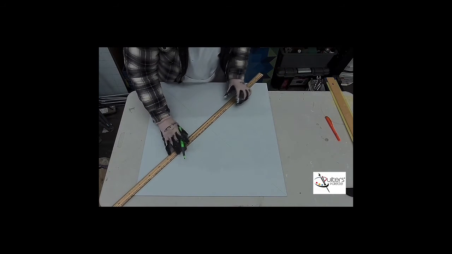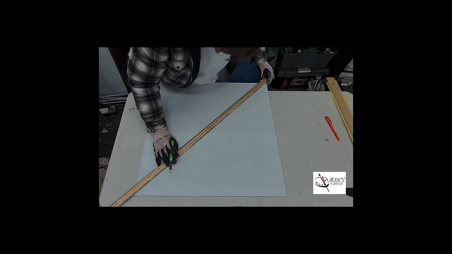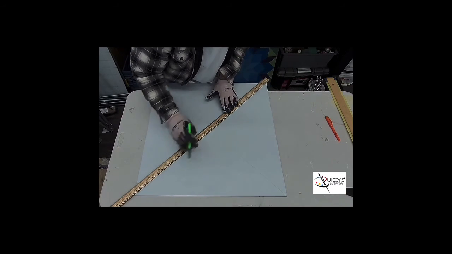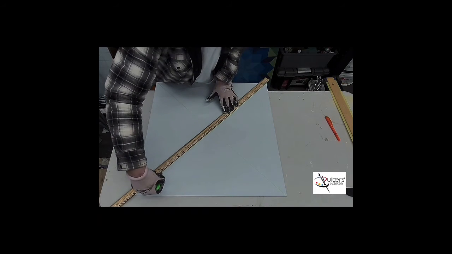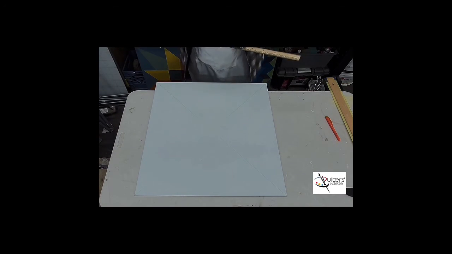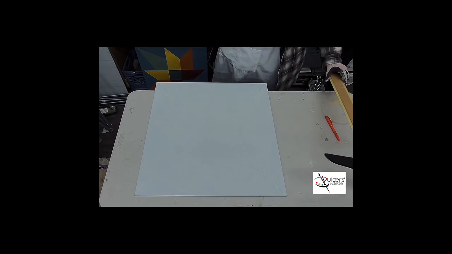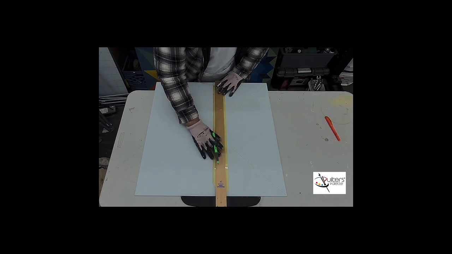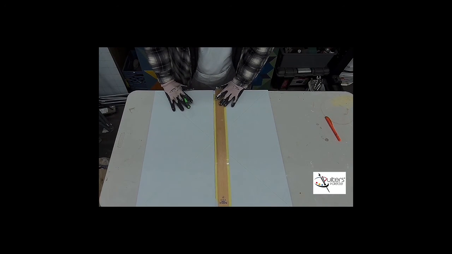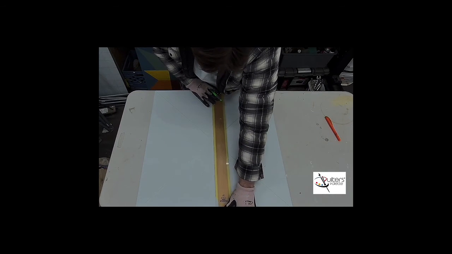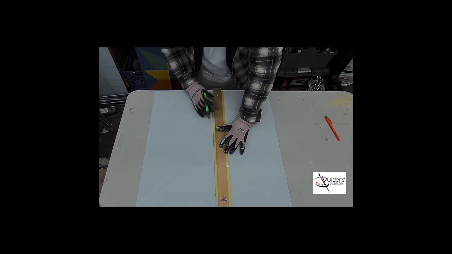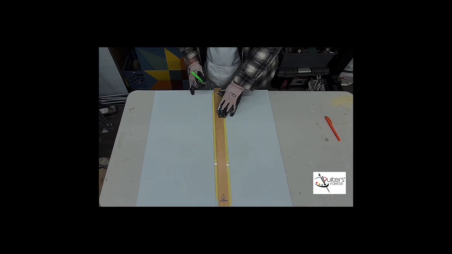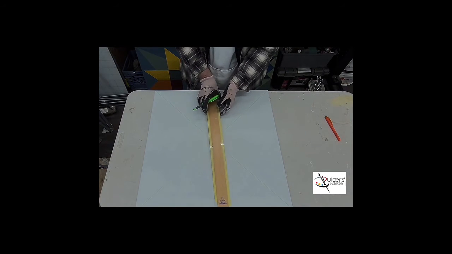By making our two diagonal lines. And then from there, we need to know where the middle of each side is. So we'll line our ruler up. I'm just going to push it over the edge so that the ruler line's flat and intersects with there. And we're just going to mark the outer points, the edge, where the middle is.